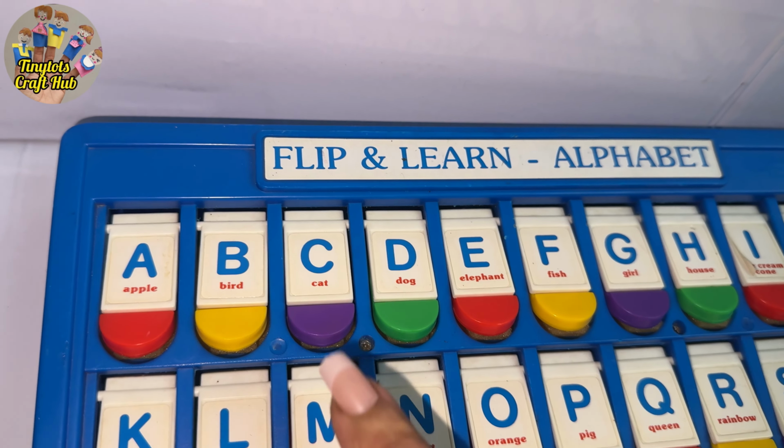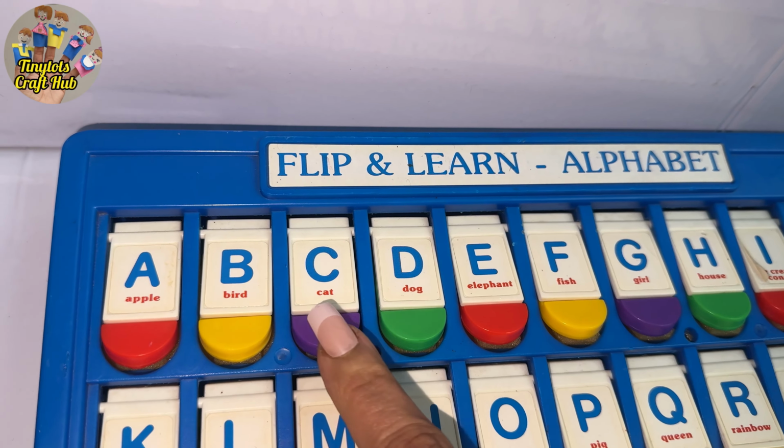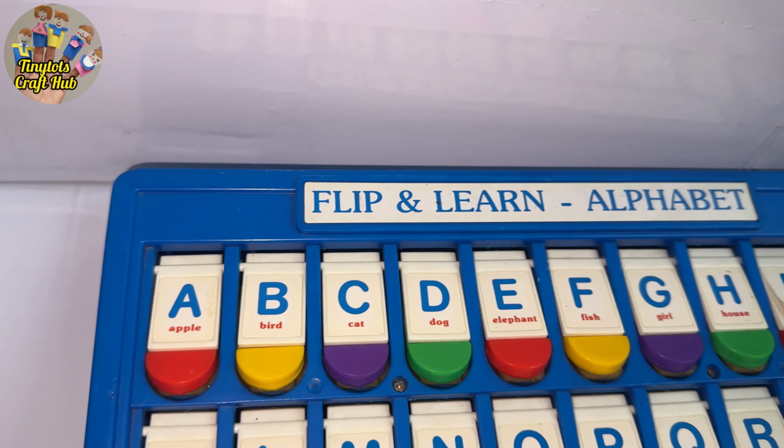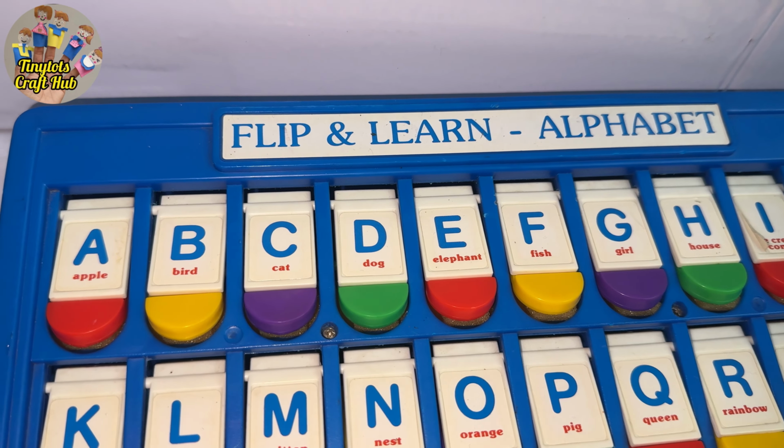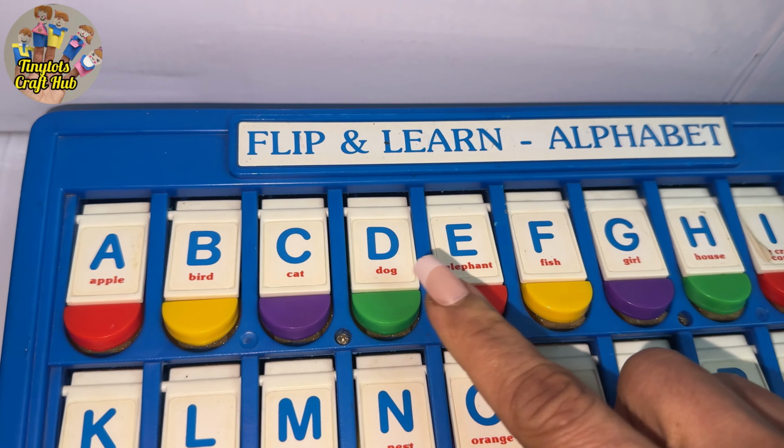The next letter is C. C is for cat. Cat. This is the letter C. So the next letter is D. D is for dog. Dog. And this is the capital D and this is the lowercase d.